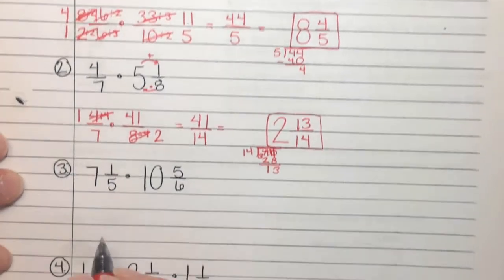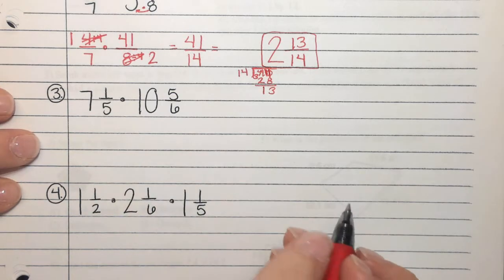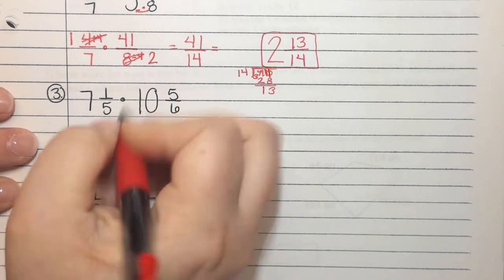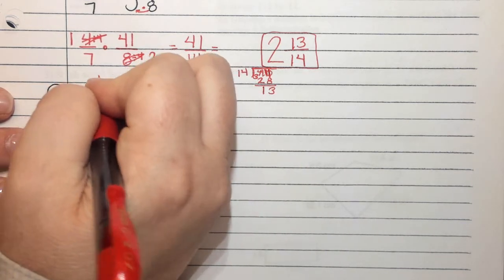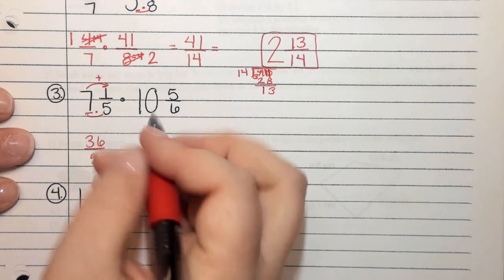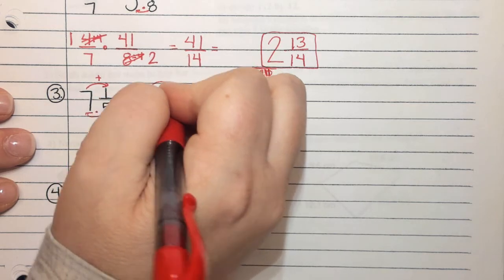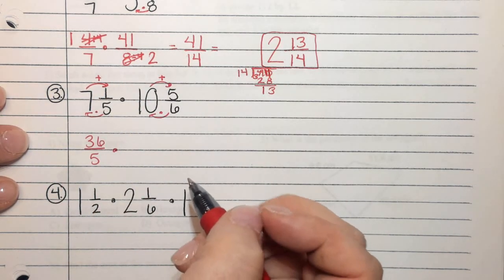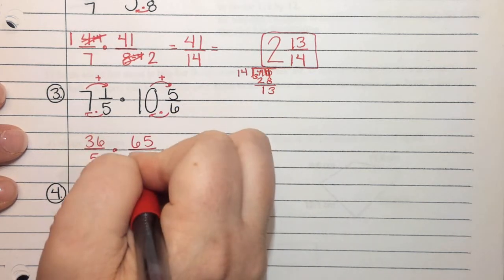All right, number 3. What is my problem going to change to on number 3? Kai, give me my first fraction. 36 over 5. We did 5 times 7 is 35, plus 1 is 36 over 5. Times, doing the same thing to the next fraction. What do I get for the next one? Enrique? 65 over 6.